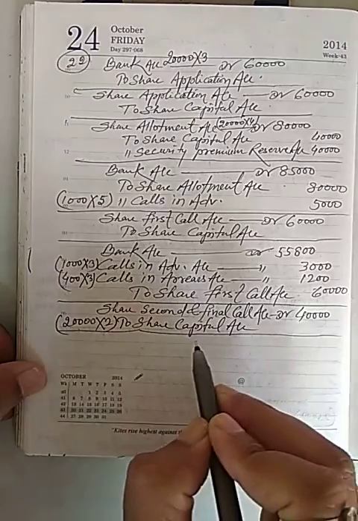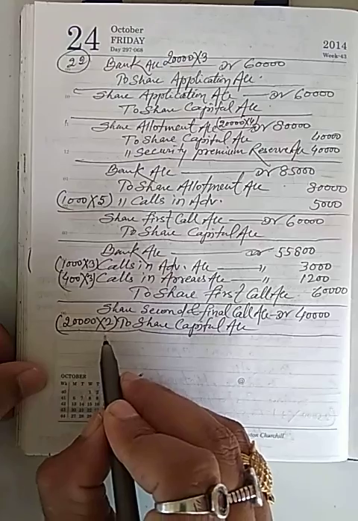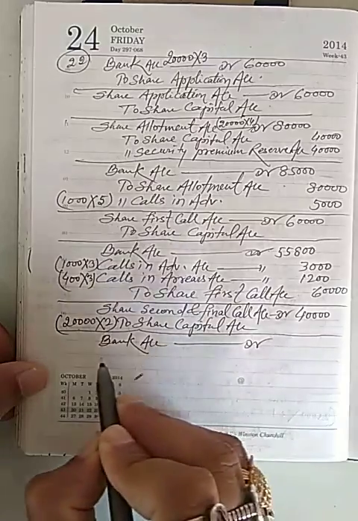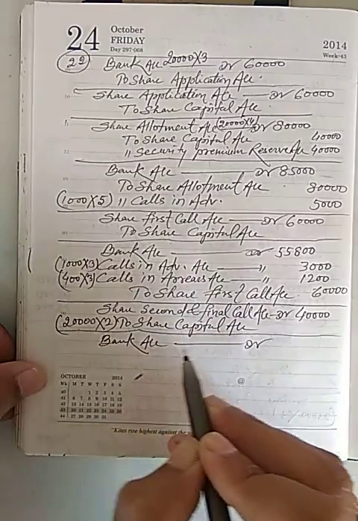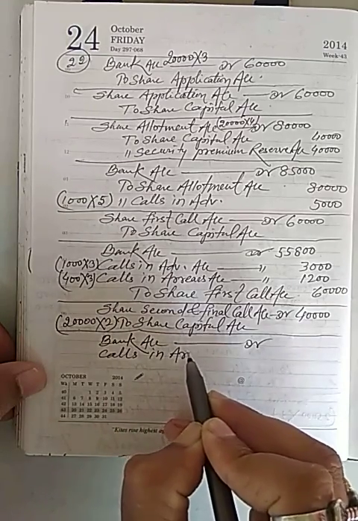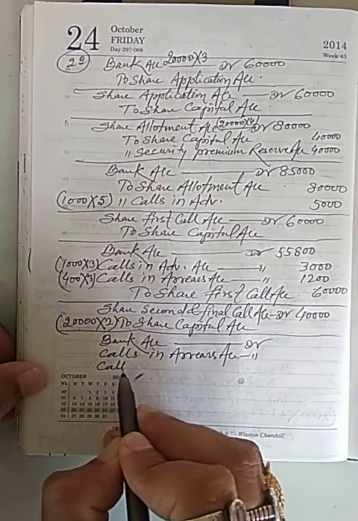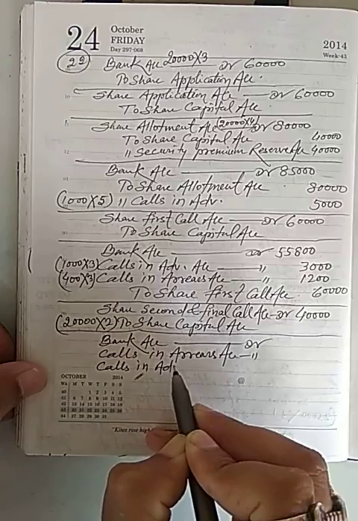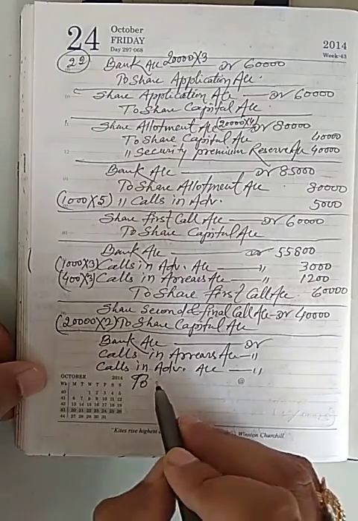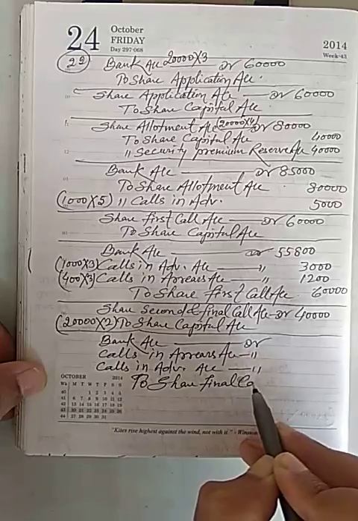Now when we receive the share first, second and final call money, the journal entry will be: bank account debit, calls in arrears account debit, calls in advance account debit, to share final call account.